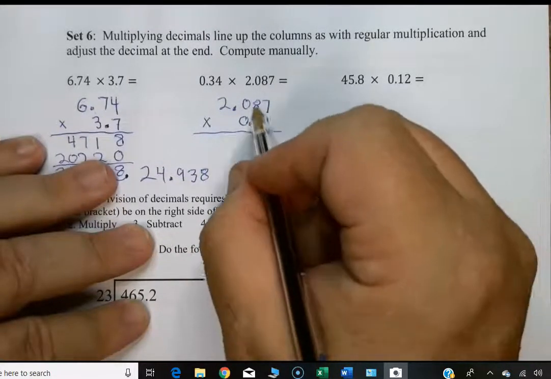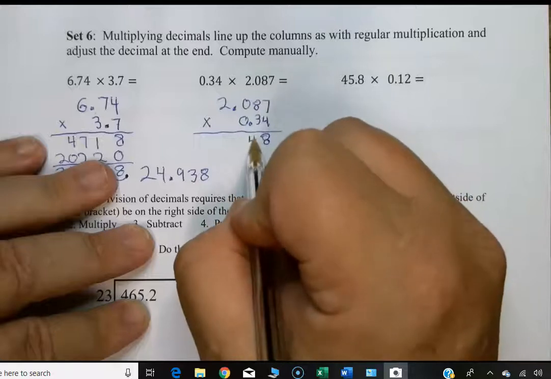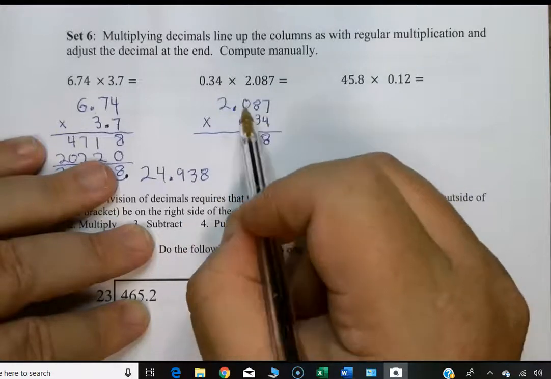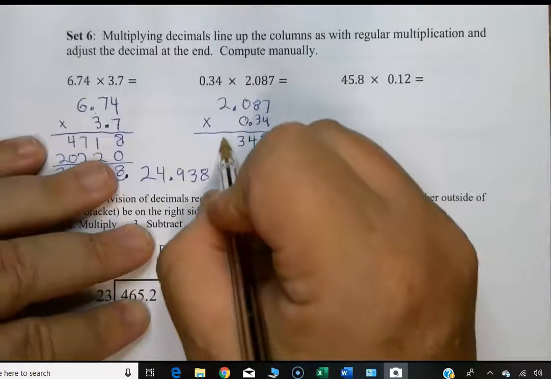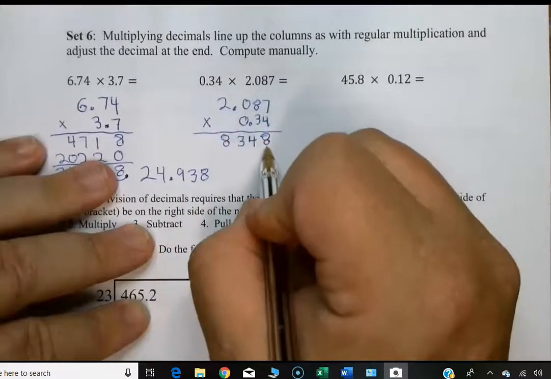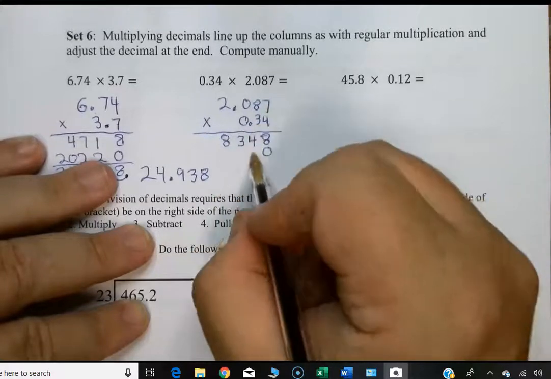28, carry the 2, that's 32, plus 2 is 34. So we have a 3 to carry. 4 times 0 is 0, plus 3 is 3. And 4 times 2 is 8. The 0 there.